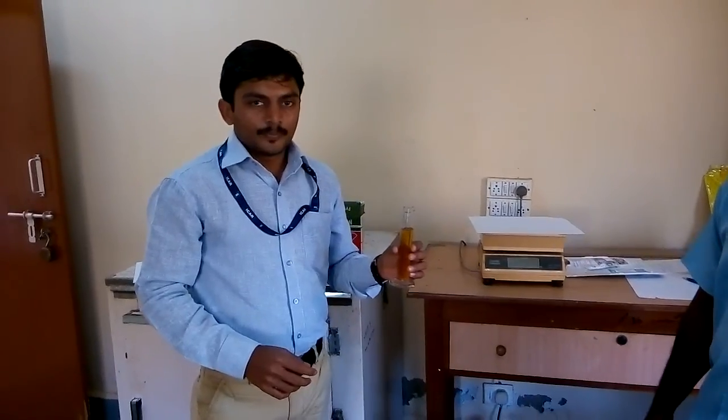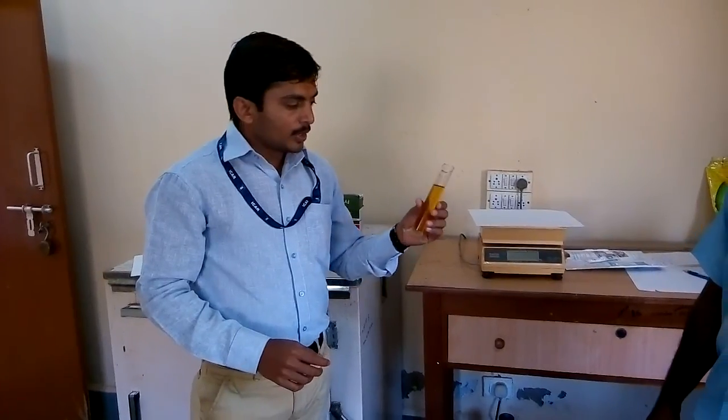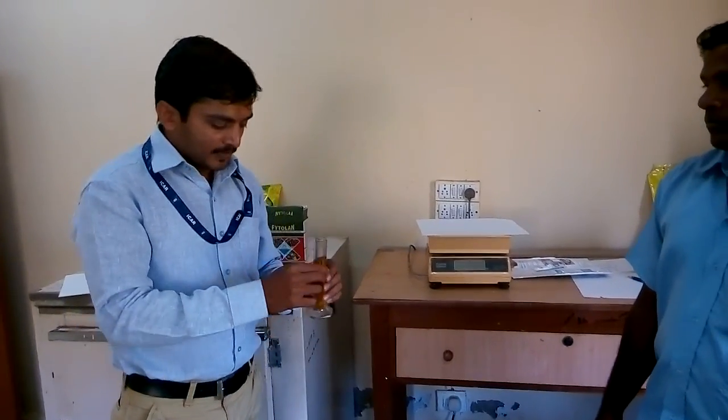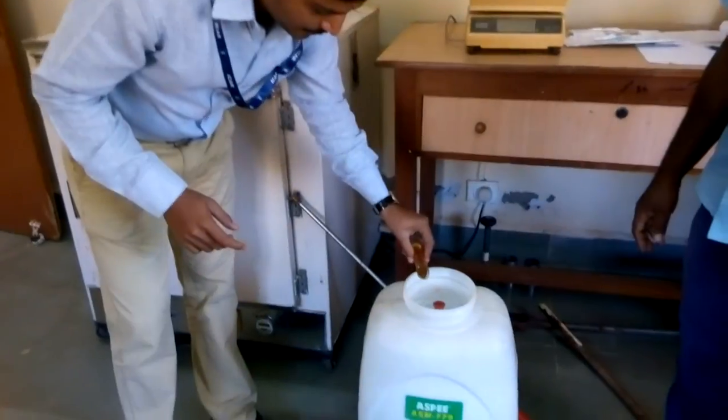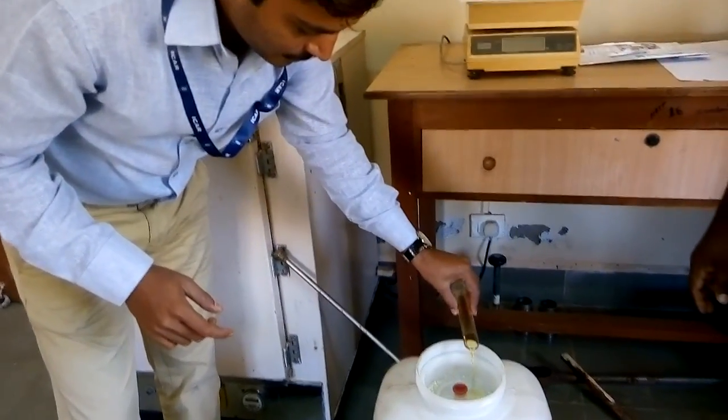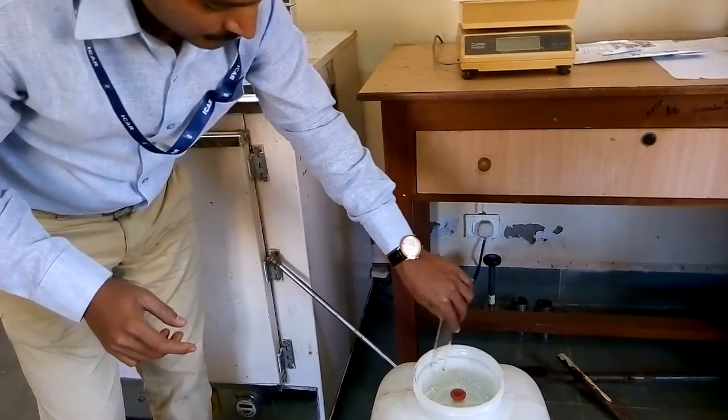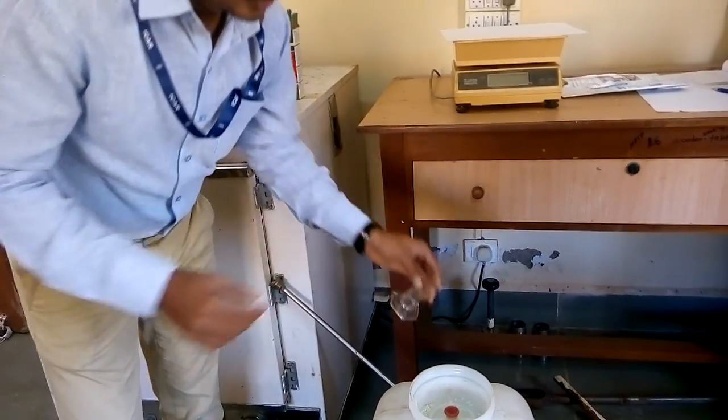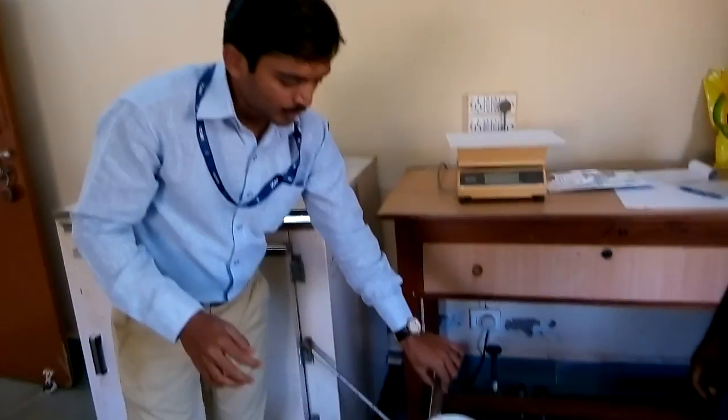Now we are going to add monocrotophos to this. Since this is a liquid, we'll add it separately. You can again put some little water here and you can put it there.